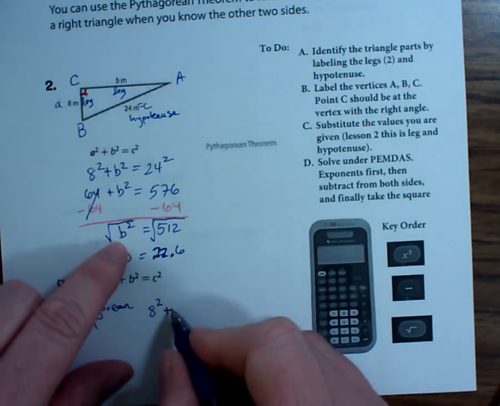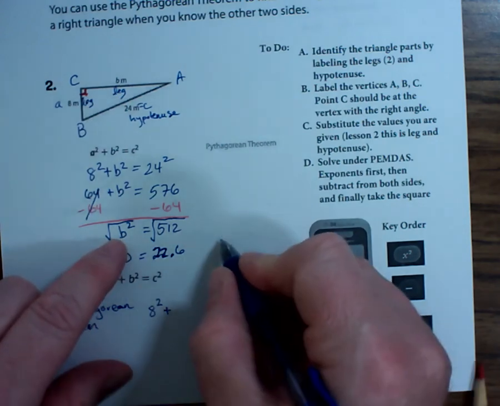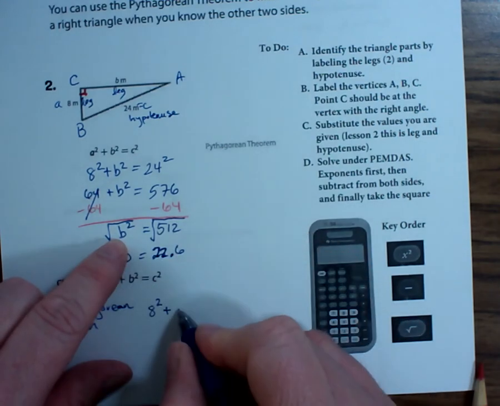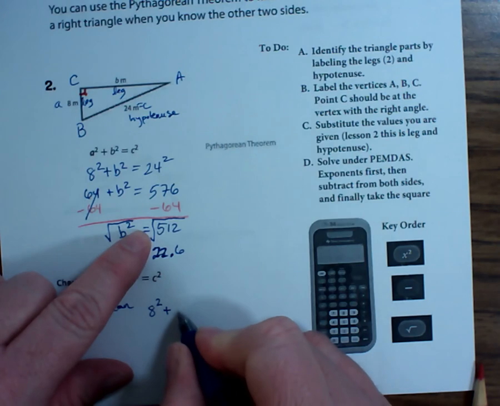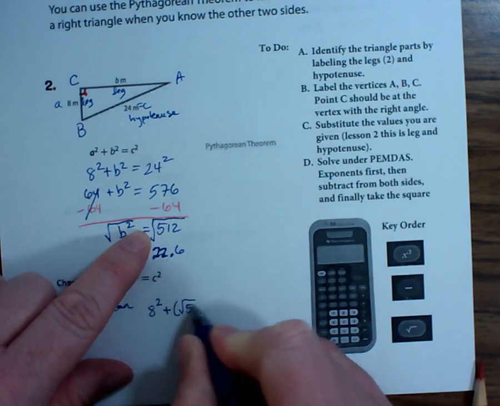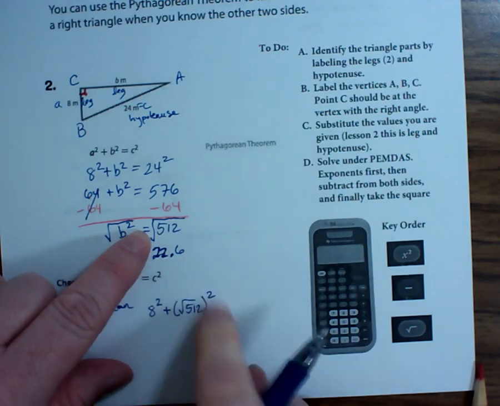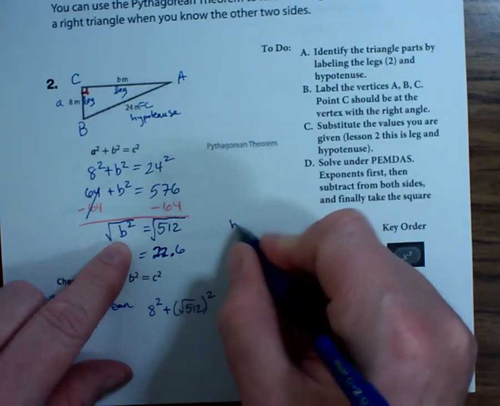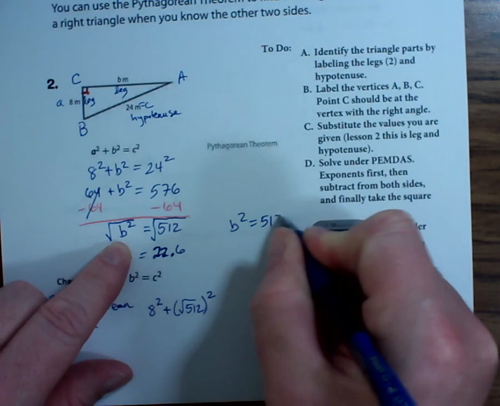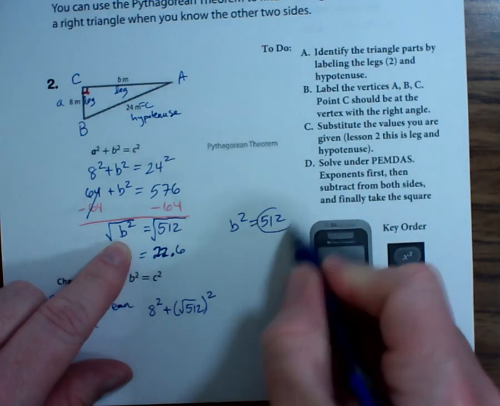Okay, we know that b is the square root of 512 and squared. You could have just put, we know that b squared equals 512. You could have just put this value in here.